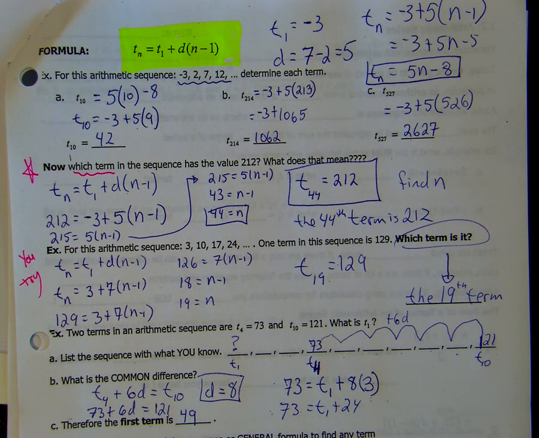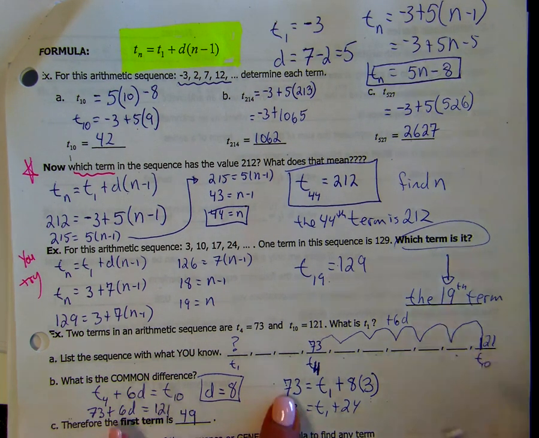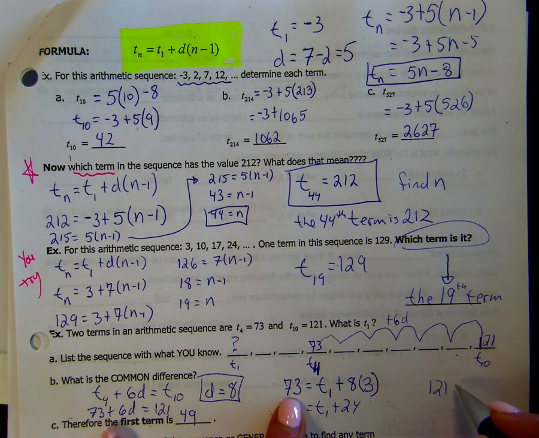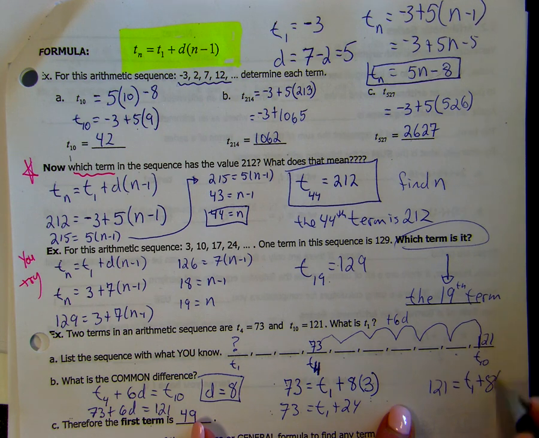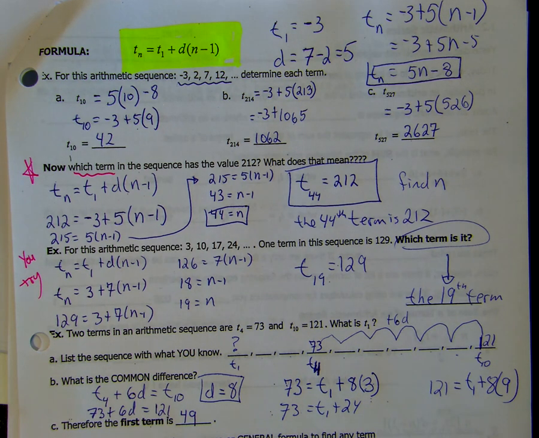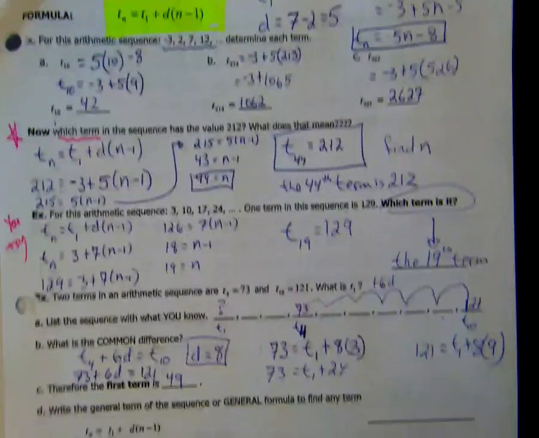Yes? And very good point. I could have said term 10 is equal to term 1 plus 8 times 9, n minus 1. And you'd get the same answer.